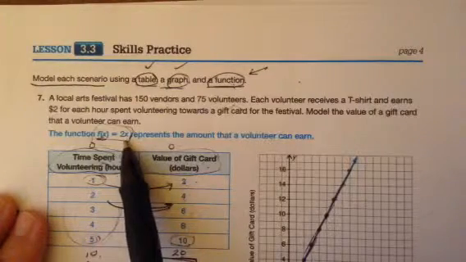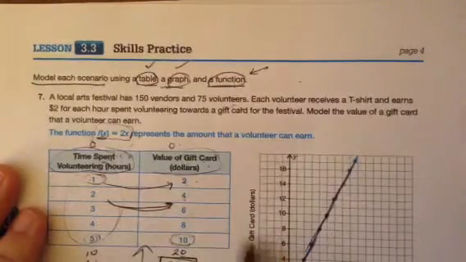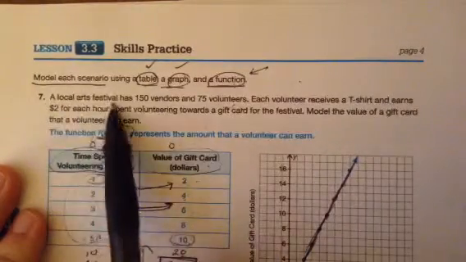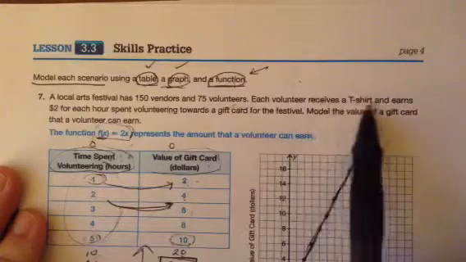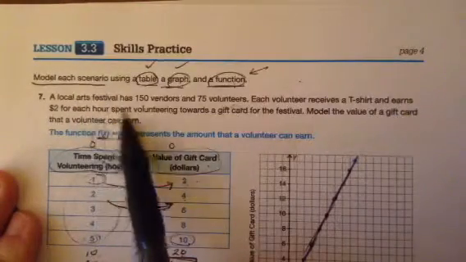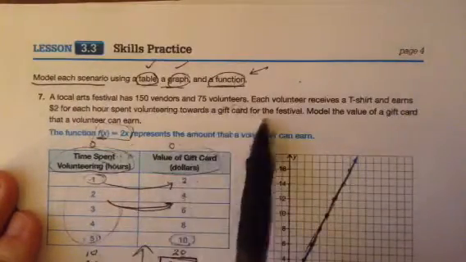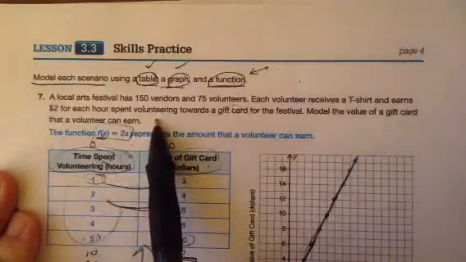And they've done number 7, but I'm going to talk you through how they did it, give you some strategies. So a local arts festival has 150 vendors and 75 volunteers. Each volunteer receives a t-shirt and earns $2 for each hour spent volunteering toward a gift card for the festival. Model the value of a gift card that a volunteer can earn.